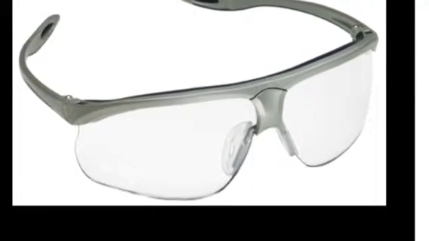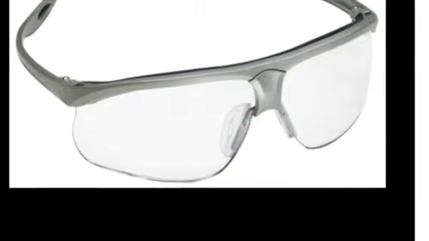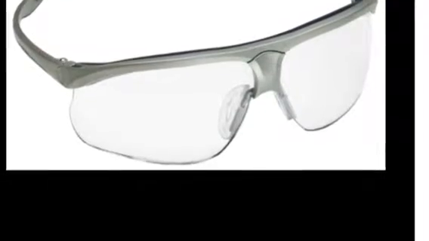Safety glasses should be worn at all times for eye protection, and long hair must be tied up with a hair tie.